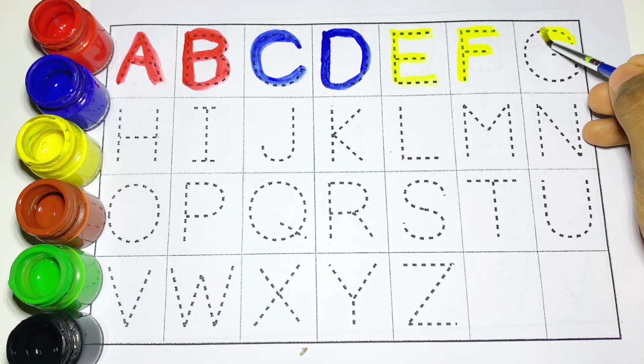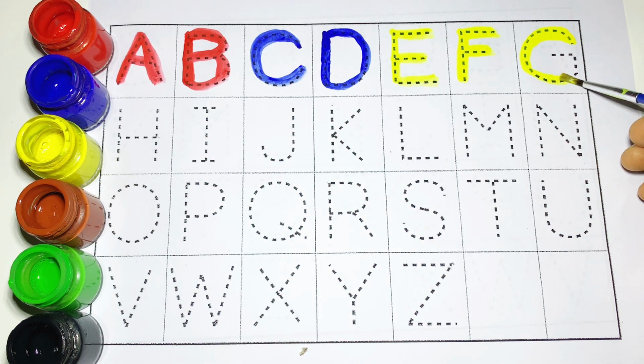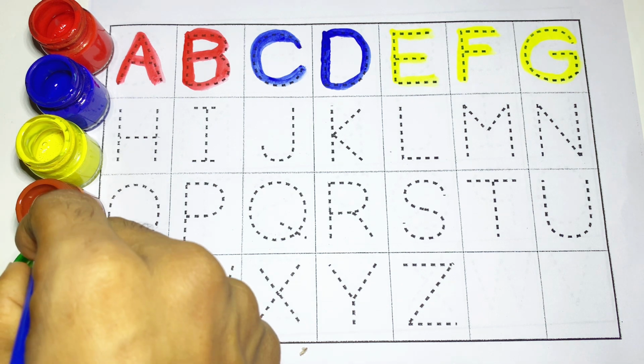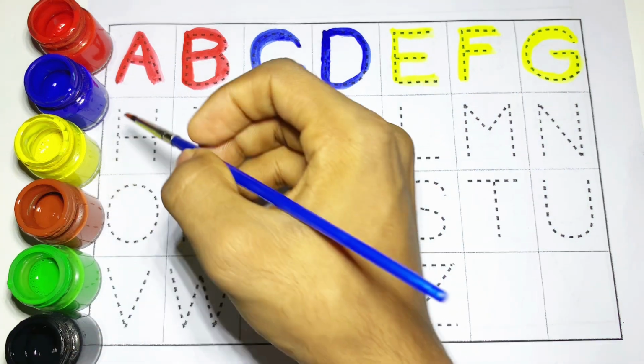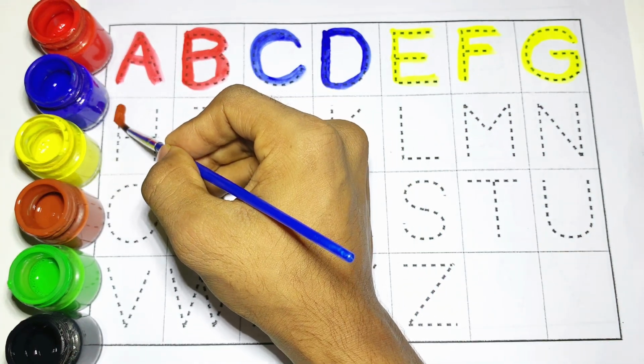G for God, G for glass. The alphabets of G. Kids, now draw H. H for hand, H for helicopter. The alphabets of H. And use brown color.